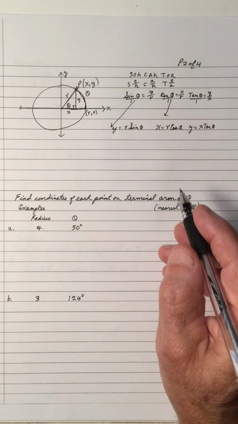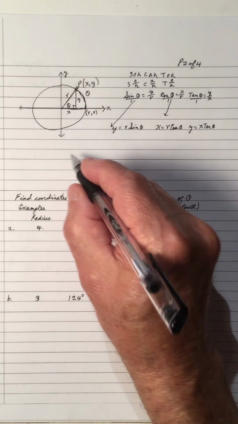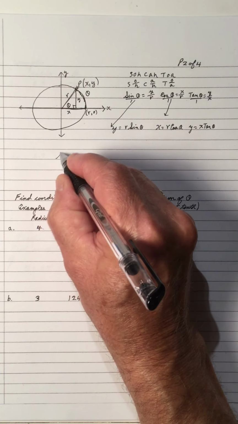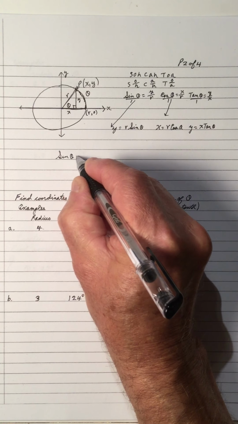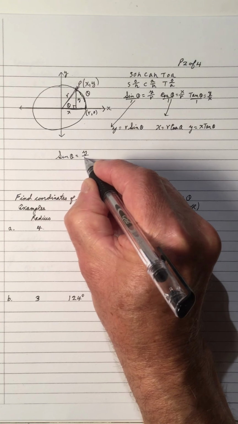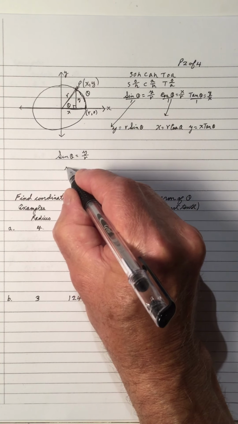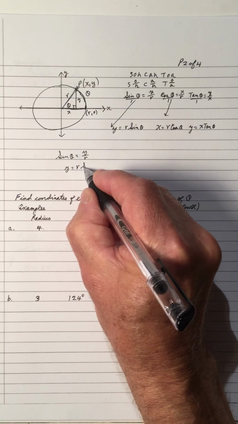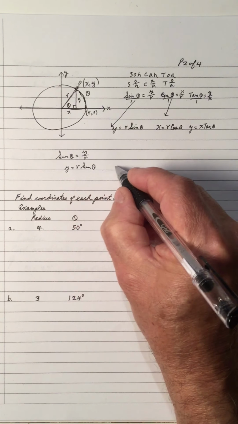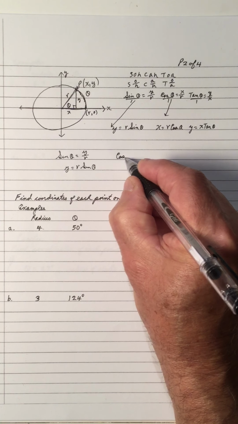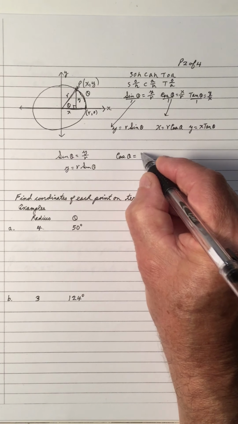So again, repeat, the sine theta is the y over r, and as a result y is equal to r sine theta, and that's true for any circle, no matter what the rotation is.